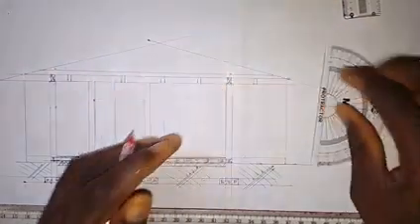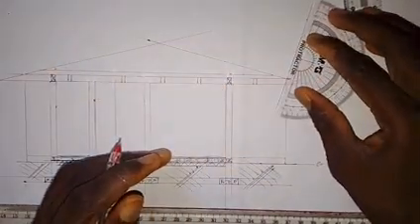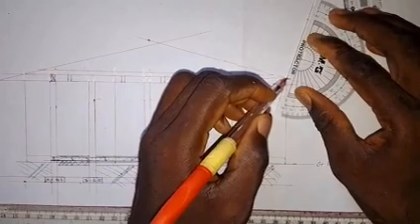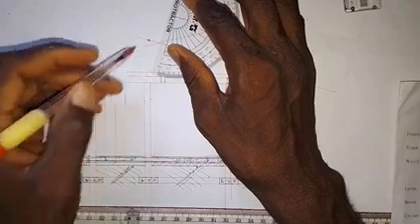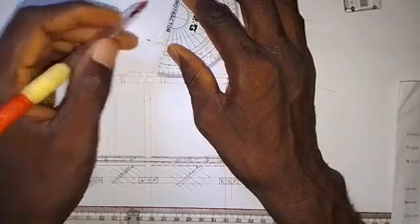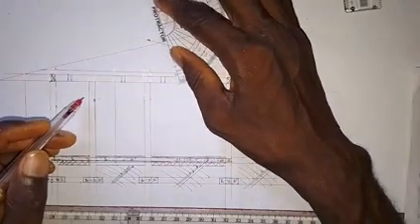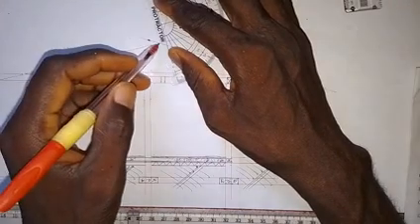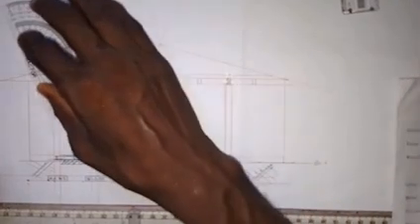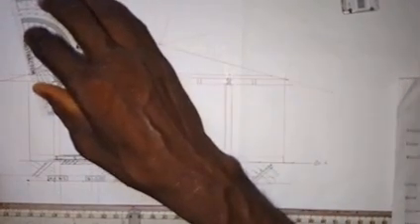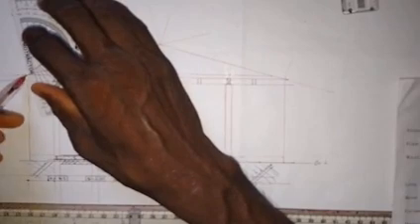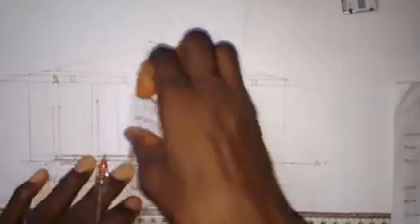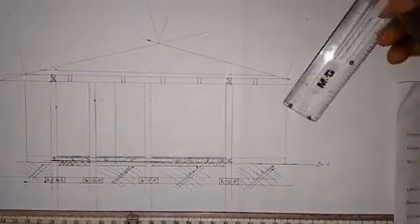So on this line, from this point, I will draw a perpendicular line, just a short line. Also from here, a perpendicular line from this point, just a short line. And from this point here also, I will draw a perpendicular line. And coming here also, with this point that we have here, I will draw the line perpendicular to this.